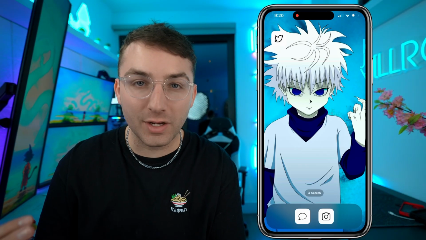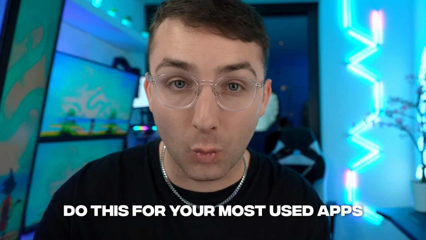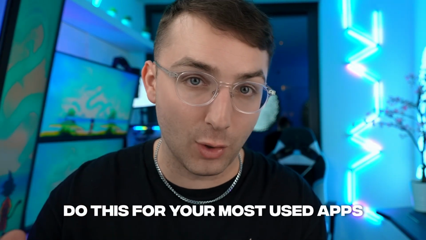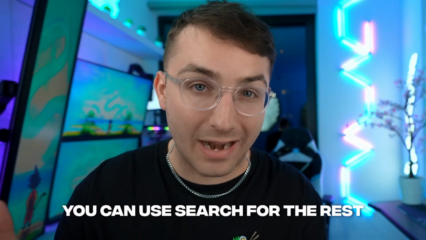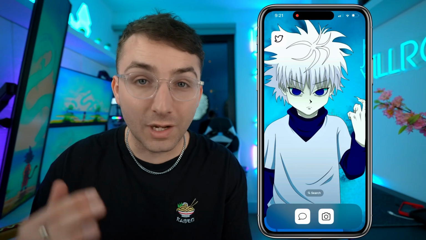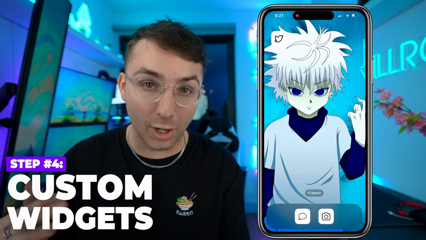Now basically all you want to do is repeat this for as many apps as you want on your home screen. What I did was just pick the 20 apps I use the most and add an icon for those only. To find the other apps, I just swipe down and search for them. But remember, you can go with whatever direction you like, it's your home screen. Once you're done with all your icons, we'll move to the final part, widgets.